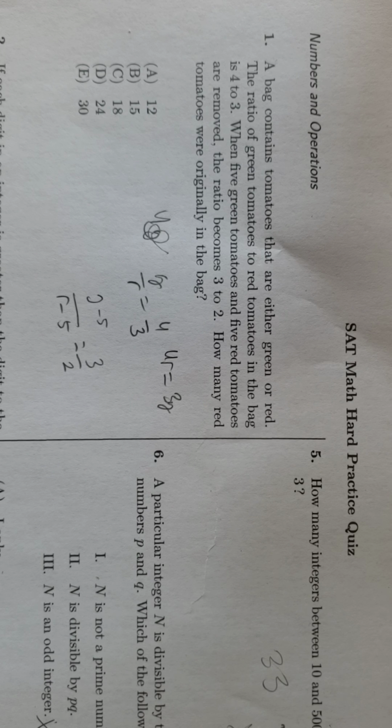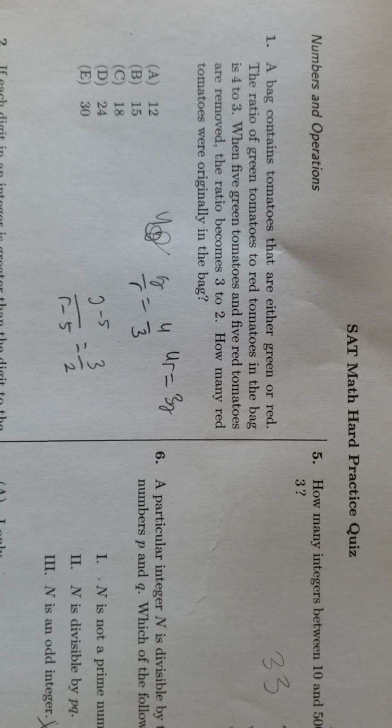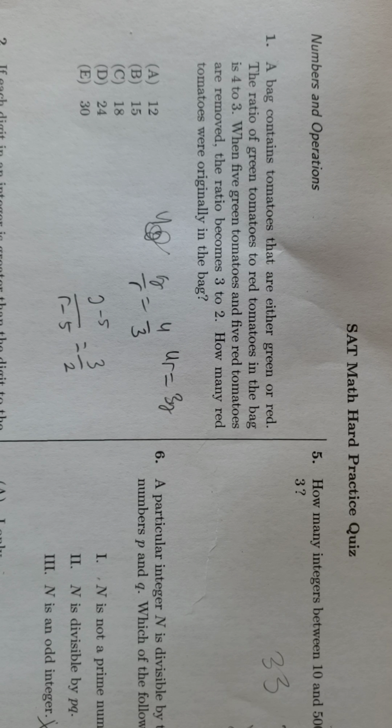Let's see number 1. A bag contains tomatoes that are either green or red. The ratio of green tomatoes to red tomatoes in the bag is 4 to 3. When 5 green tomatoes and 5 red tomatoes are removed, the ratio becomes 3 to 2. How many red tomatoes were originally in the bag?